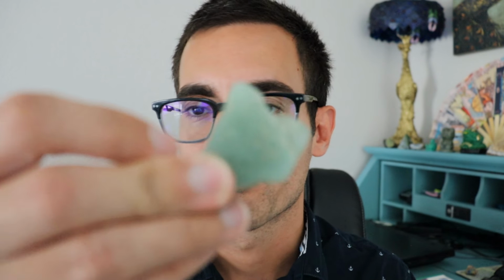I find strength and support within my community. Here's some green aventurine.